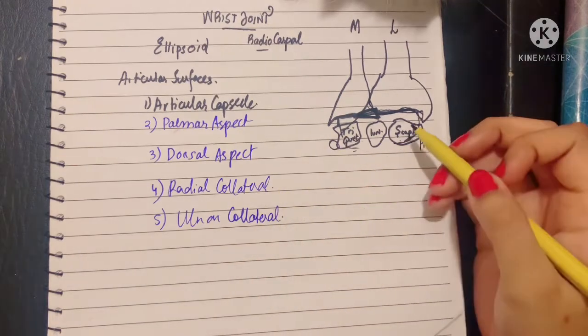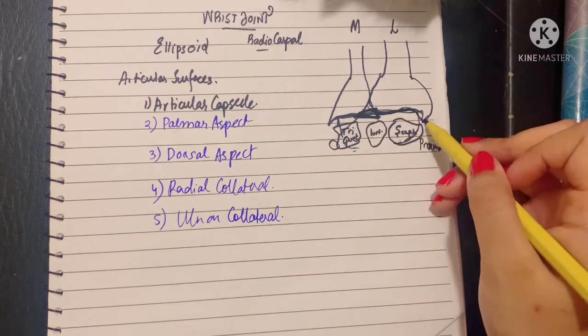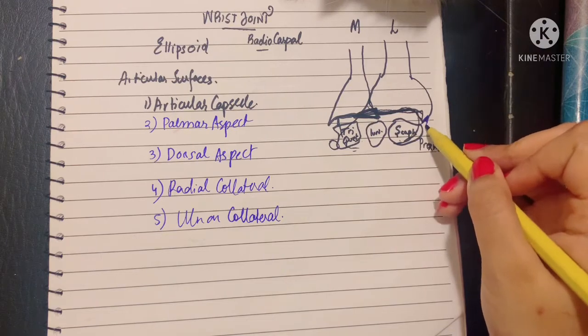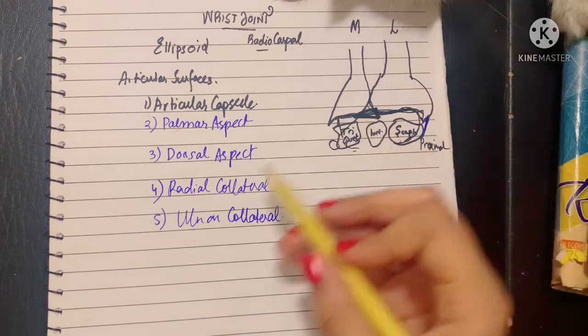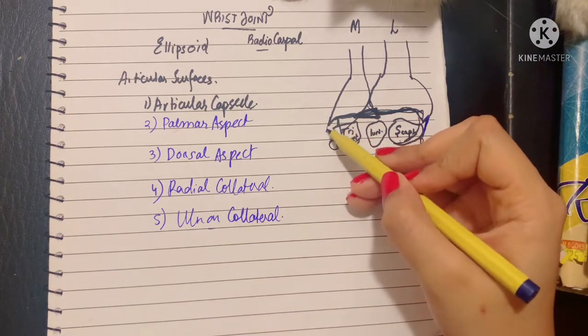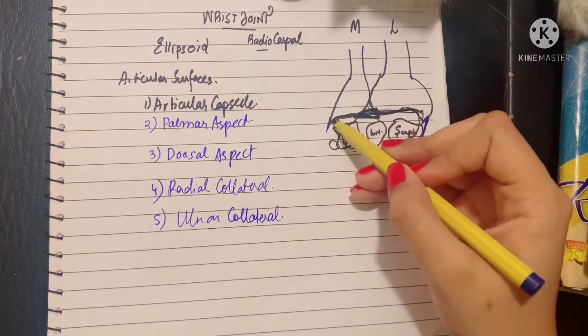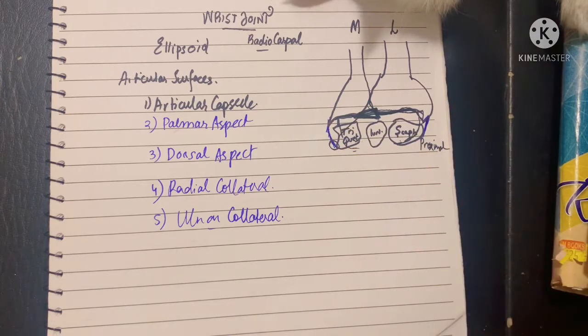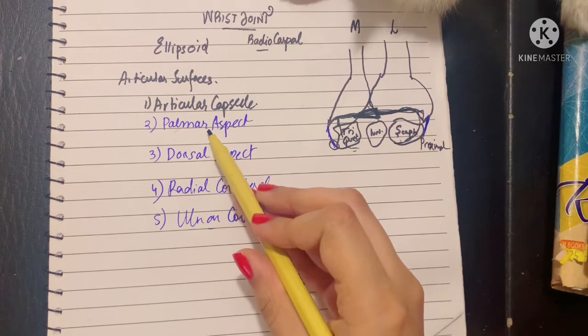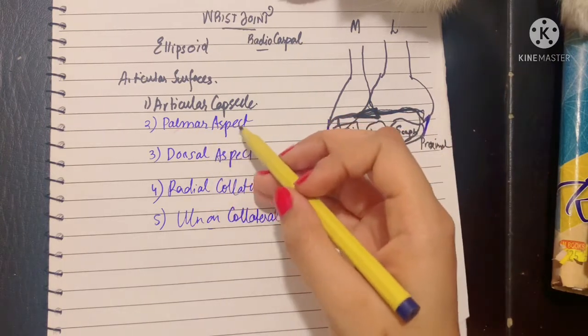The radial collateral ligament extends from the styloid process of the radius above to the lateral aspect of the scaphoid below, while the ulnar collateral extends from the styloid process of the ulna above to the triquetral and pisiform bones below. That is simple.